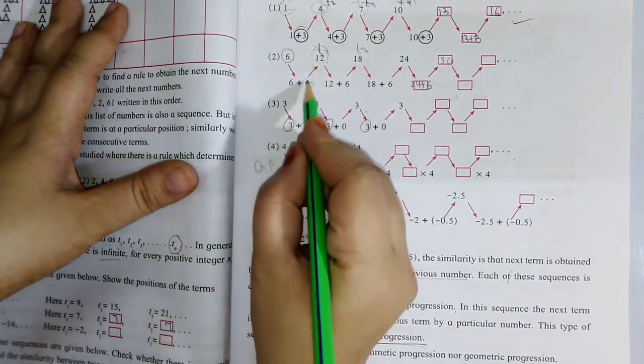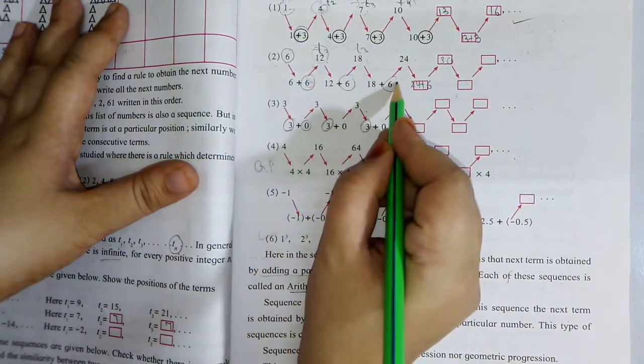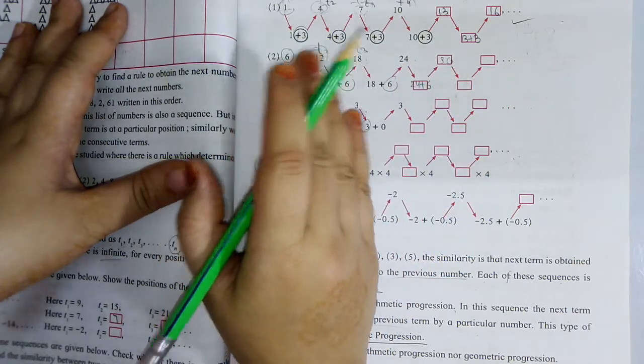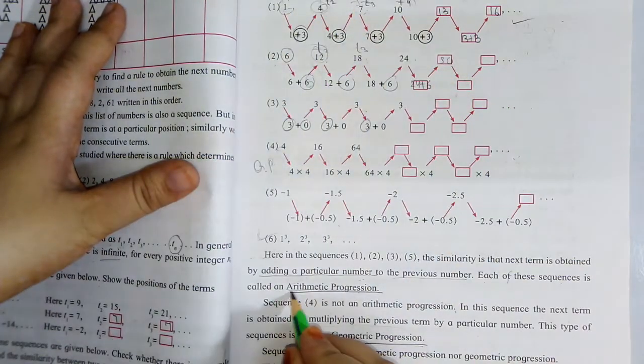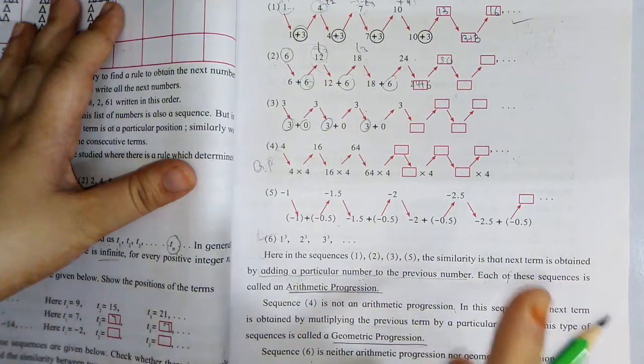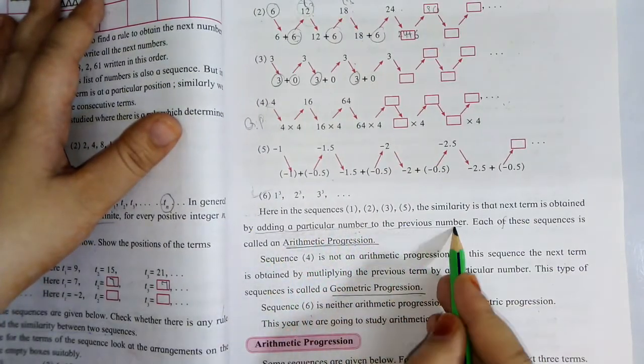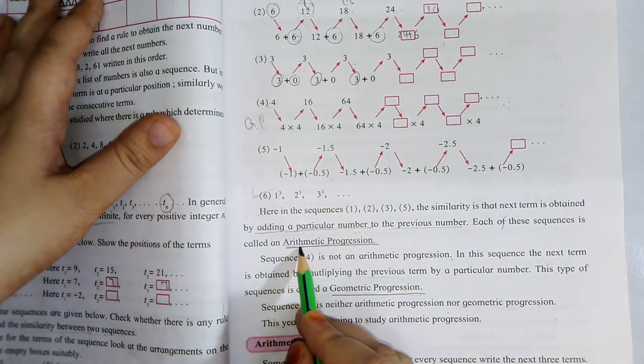And here also, plus 6, plus 6, plus 6, so this number is constant, and by adding this constant number we are getting a new number. This is called an arithmetic progression when we are adding a constant number. Adding a particular number to the previous number is called an arithmetic progression.